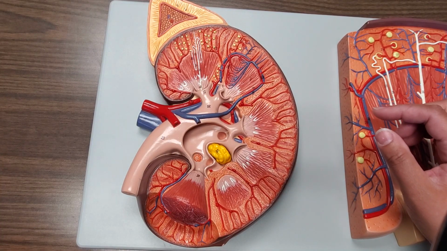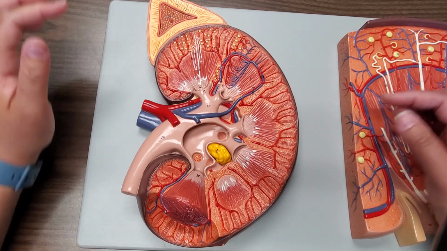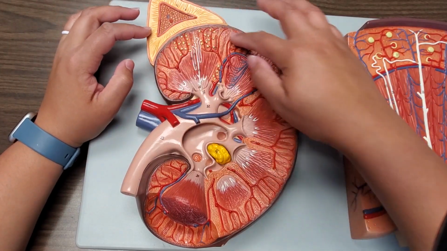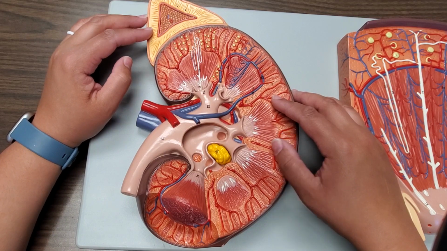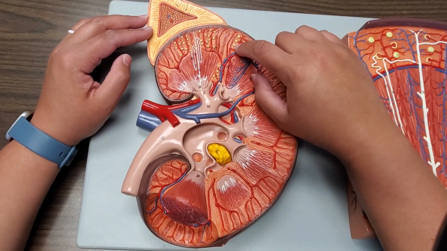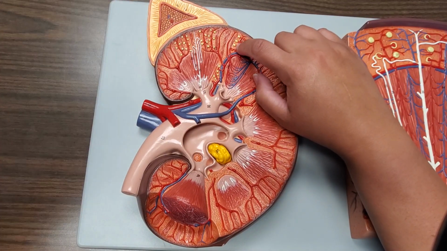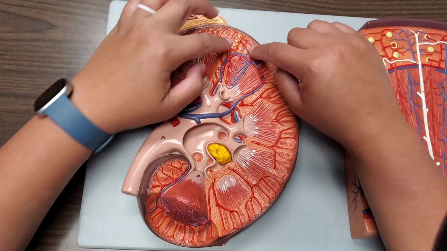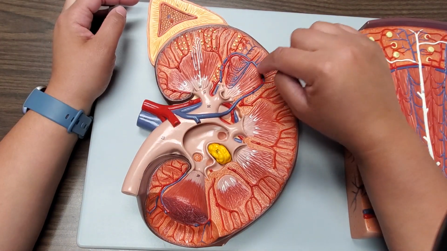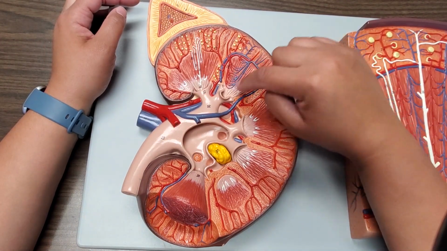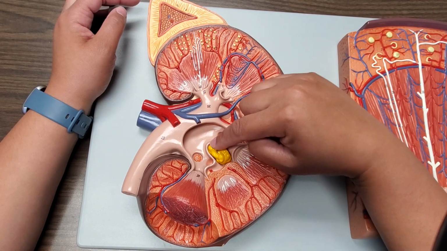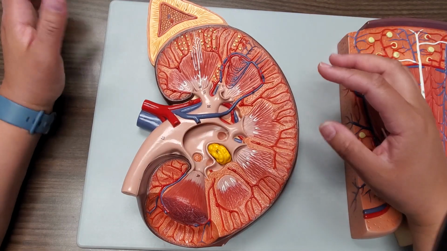So when we talk about the kidney, remember that our cortex is mainly where those nephrons are going to be. So we see these little yellow things on the kidney here. That's actually the renal corpuscle. We see some blood vessels here. We see the renal pyramids. We see the minor calyces, the major calyces, the renal pelvis. We see all of those things.